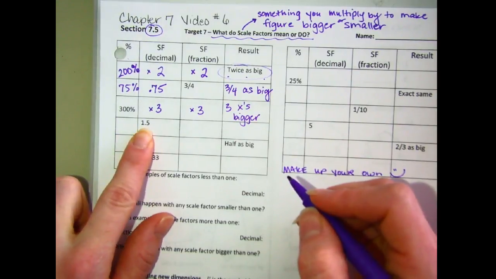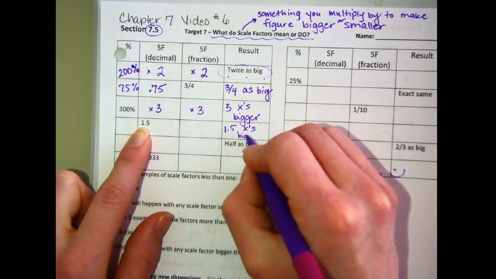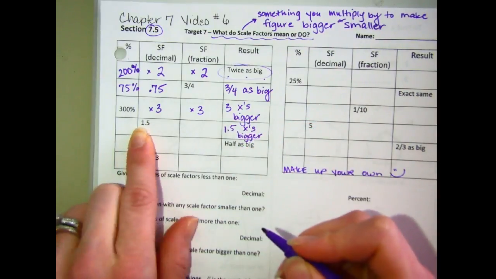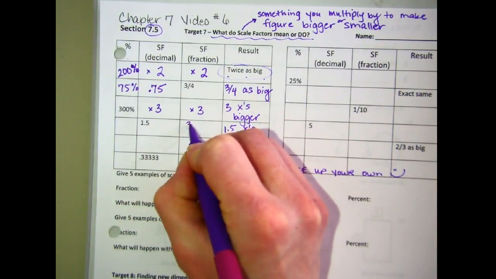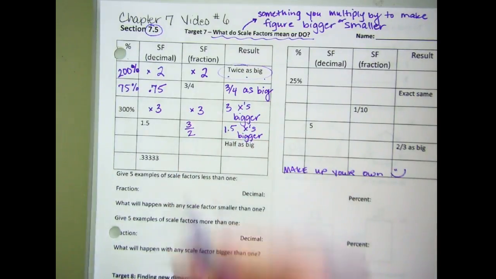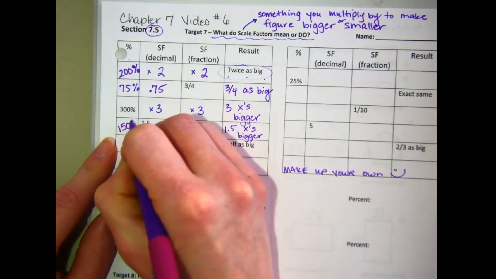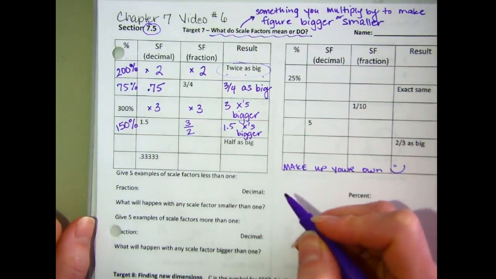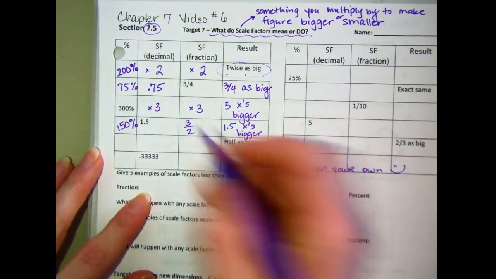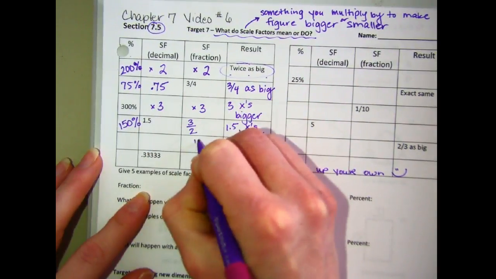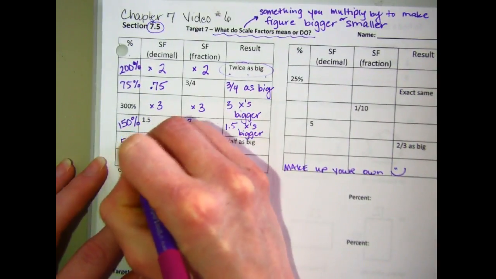Or if I multiply something by 1.5, it's going to be 1.5 times bigger. 1.5 as a fraction, think of your improper fraction there, would be 3/2. Or that would be the same thing as copying or zooming something to be 150%. Okay. Well, what if I want to make it half as big? To make something half as big, I could multiply it by 1/2. Or as a decimal, 0.5. Or I could copy it at 50%.